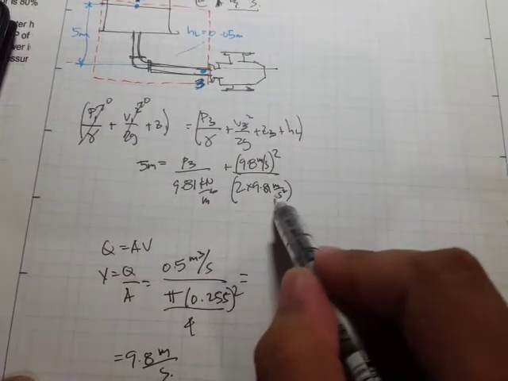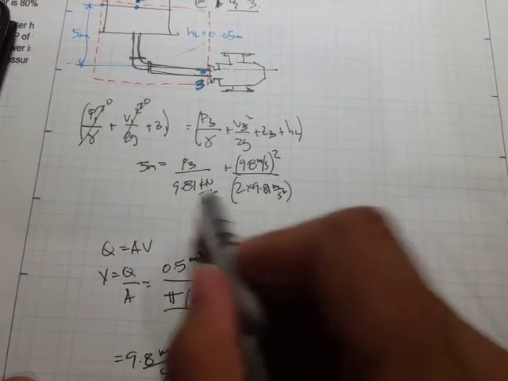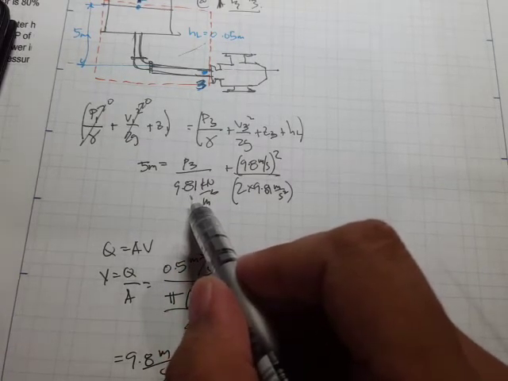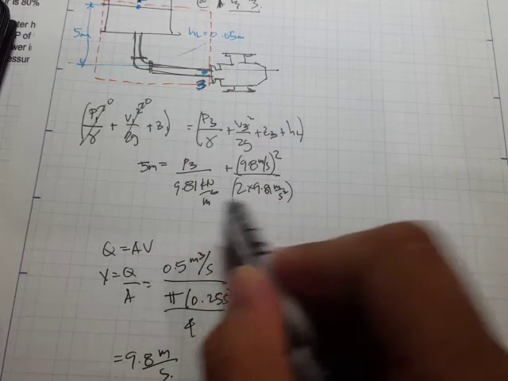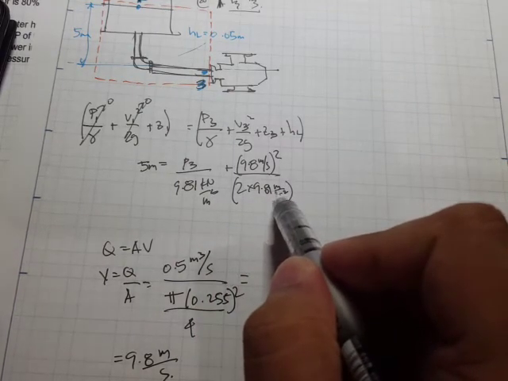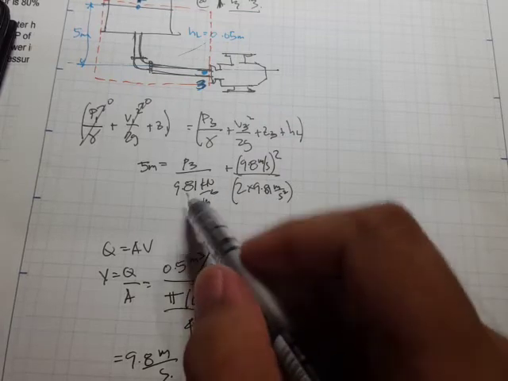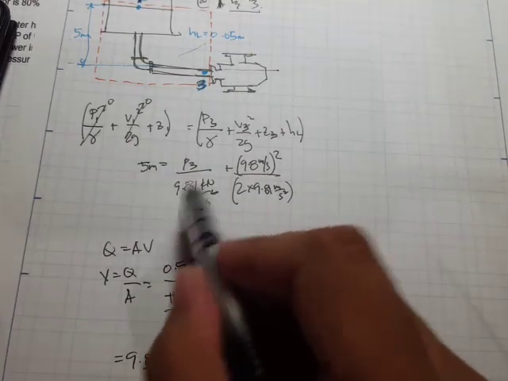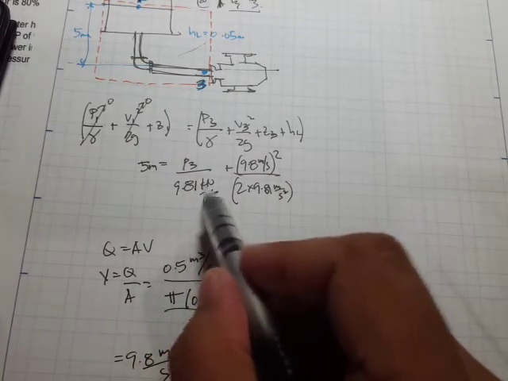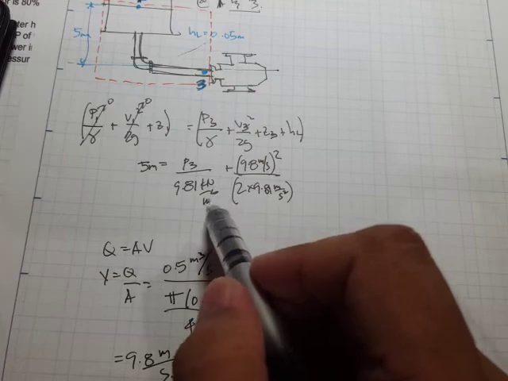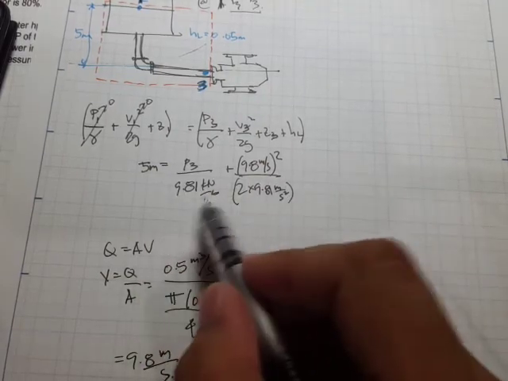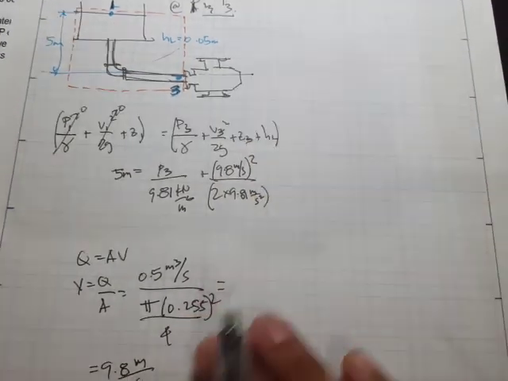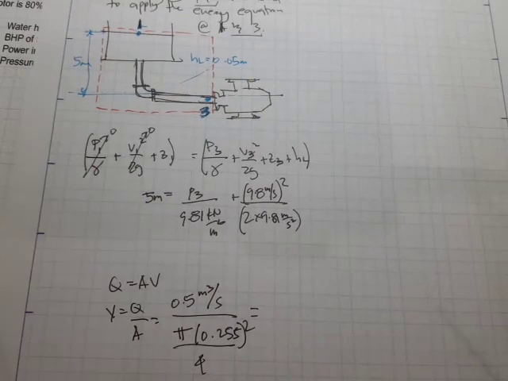So take note that this 9.81 is the acceleration due to gravity, whereas this 9.81 is the unit weight of water, which is the product of density times the acceleration due to gravity. So if the water density is 1000, then 1000 times 9.81, you divide that by 1000 again because we are in the kilonewton prefix, so that means we have this value. Right, so I guess we'll continue this discussion in the next video.